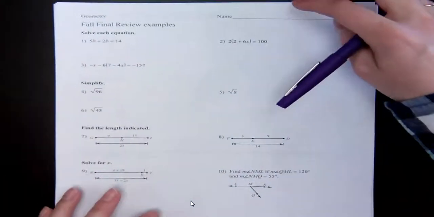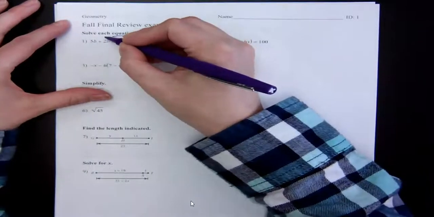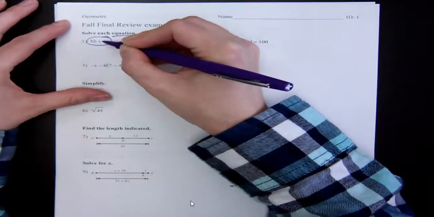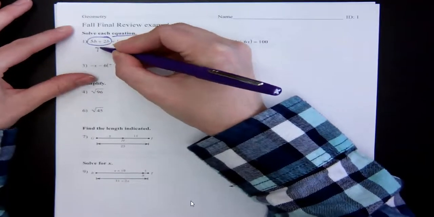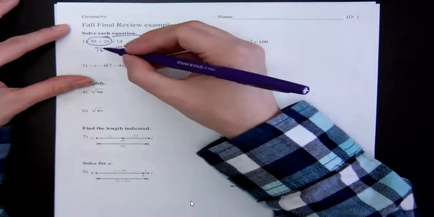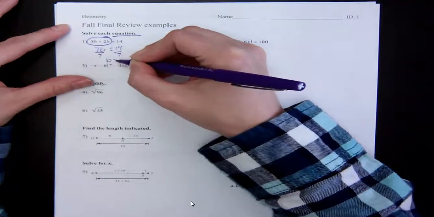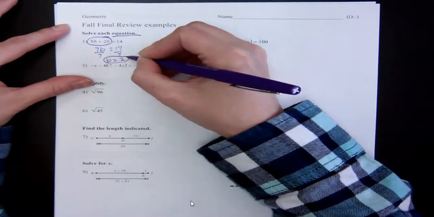Okay, so first thing we're going to do is solve each equation. And so first I combine my like terms. They're on the same side of the equation, so I just add them together to get 7b equals 14. And then I divide by 7 to get b equals 2. And that is my answer.